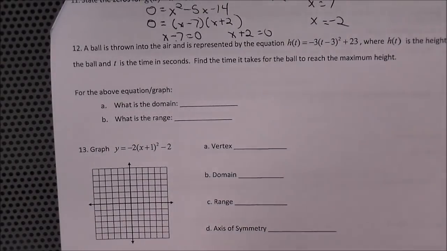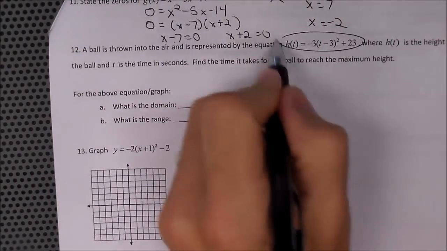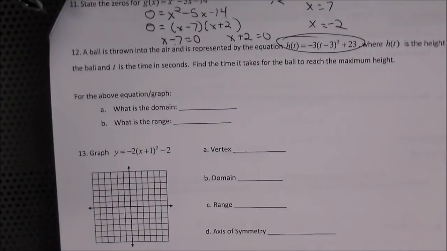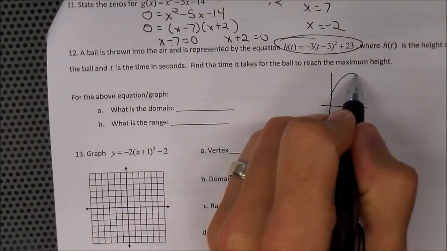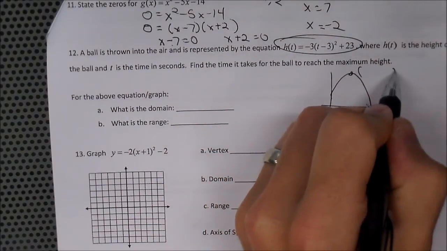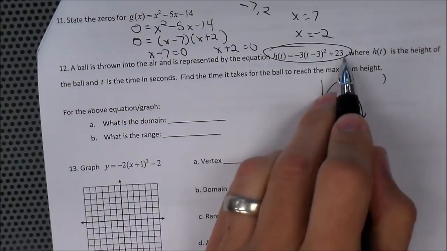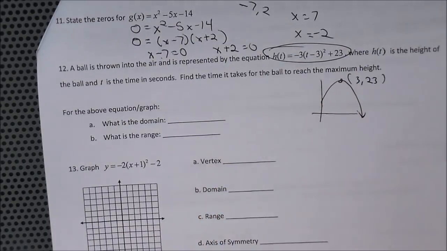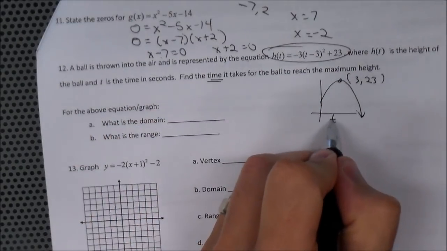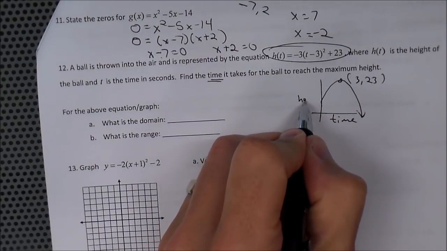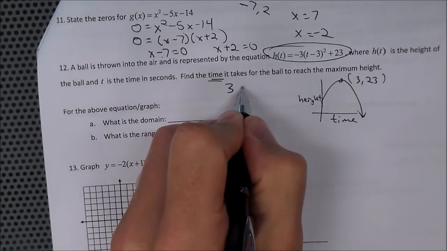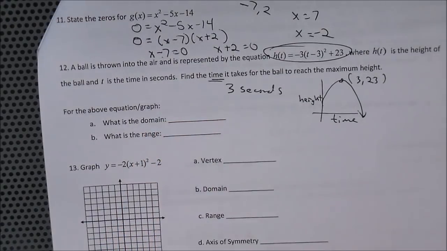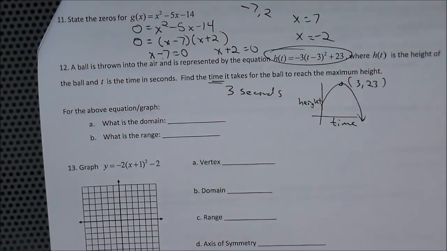For number 12, we have a ball thrown into the air based off of our function here, which we notice is in vertex form. We need to find the time it takes to reach the maximum height. So if I have an object going up in the air and coming back down, the maximum height is at its vertex. And in this case, it is (3, 23). To find the time that it takes, time is our x-axis, where height is the y-axis. So the time it takes to reach it would be 3 seconds. Now if it asks for the maximum height, which it could easily change that equation, we would say it'd be 23.